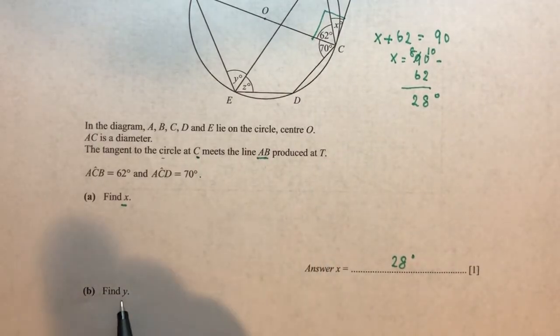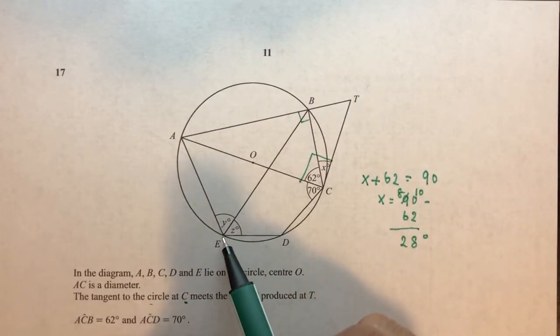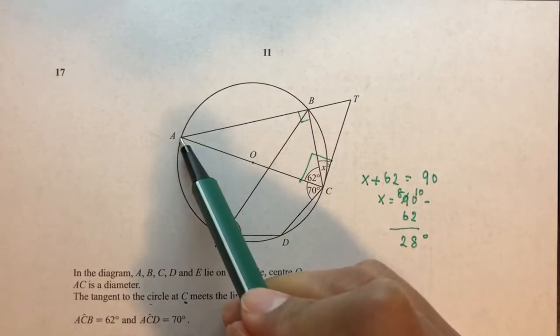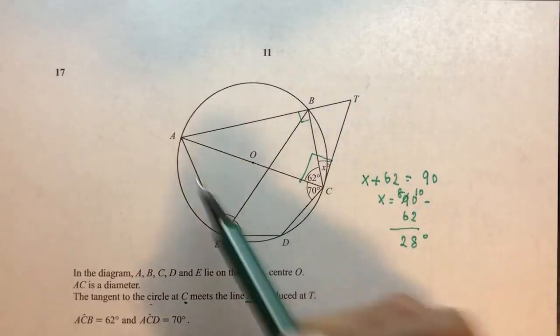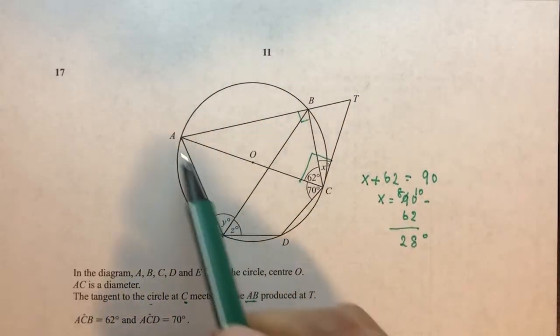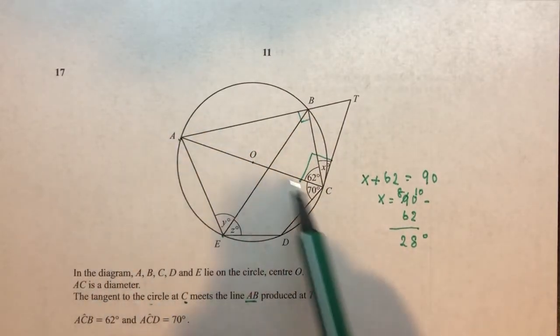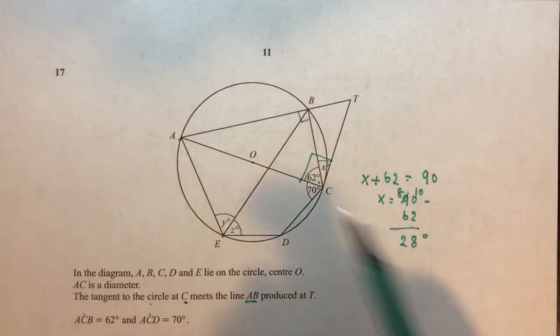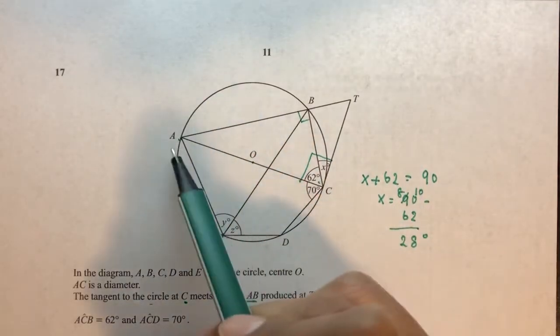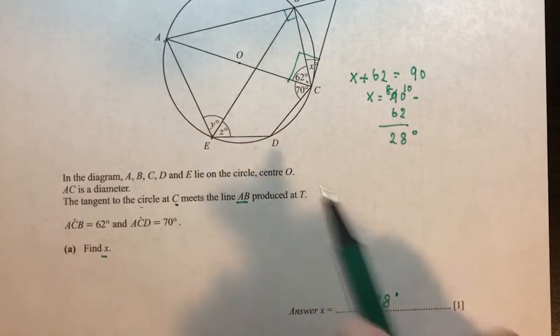So now find the value of Y. So we observe that Y is on the arc AC. Also, on the same arc AB, we have the angle 62. So angles that are extended from the same arc are the same, which means Y equals 62.